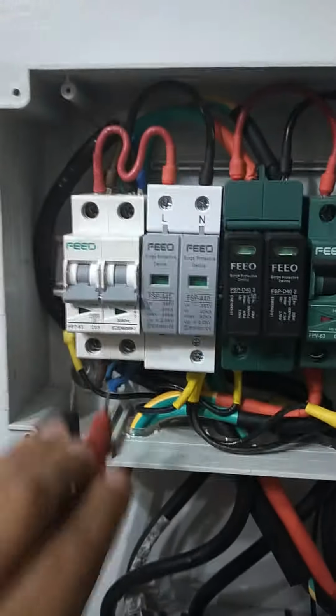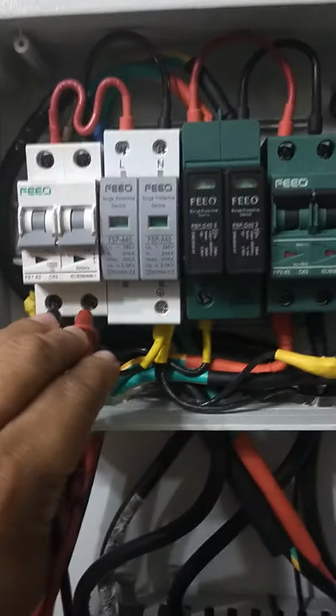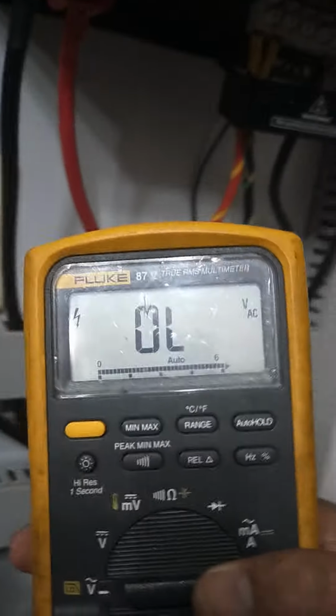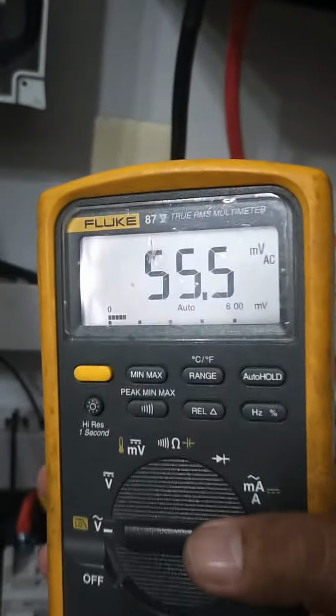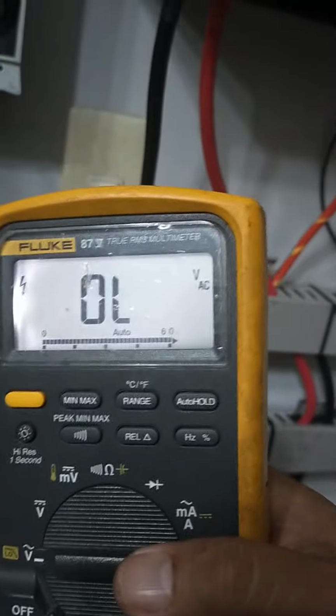To the breaker first, down. 221 must be 221. Now, the output going to the load is 221, and we put on the breaker.